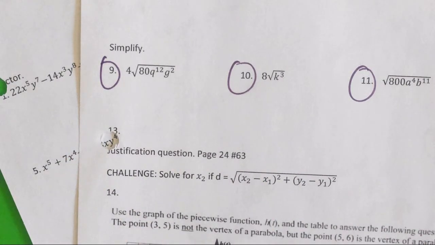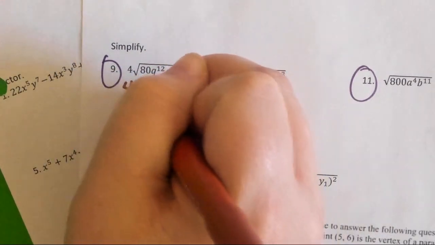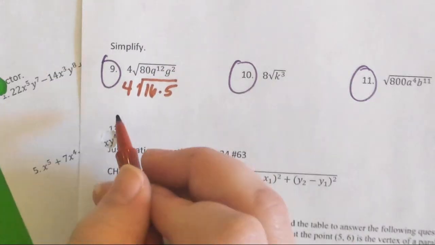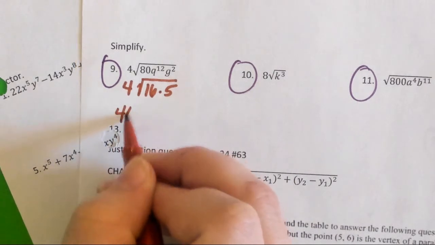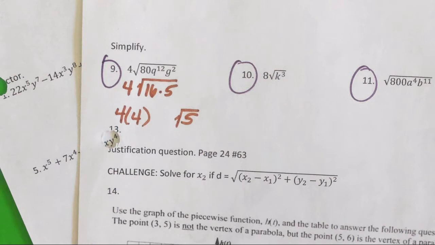16 and 5. Okay, the reason we're going to pick 16 and 5 and not, let's say, 10 and 8 is because neither 10 or 8 are perfect squares. What is the square root of 16? 4. Okay, so we're going to end up having this. Claire, you can have your point for answering the question.